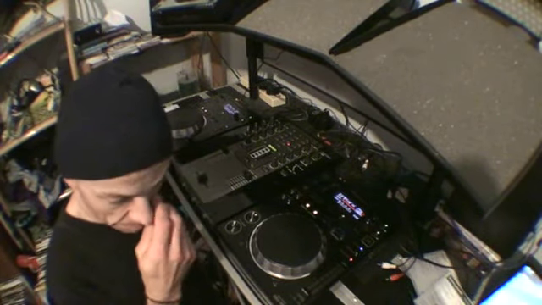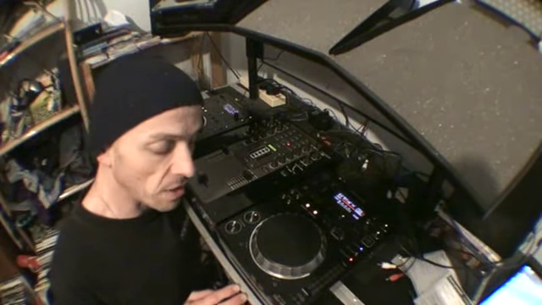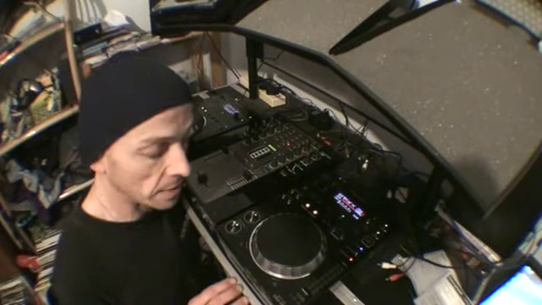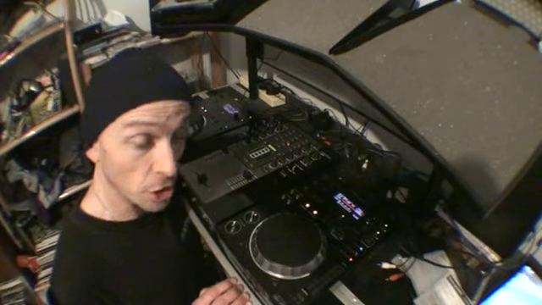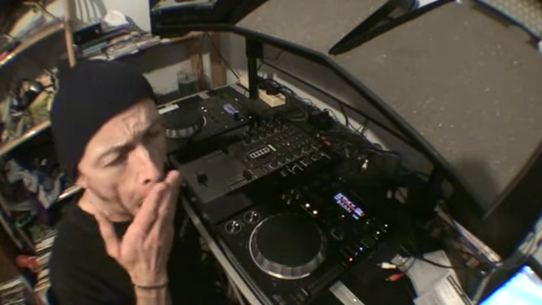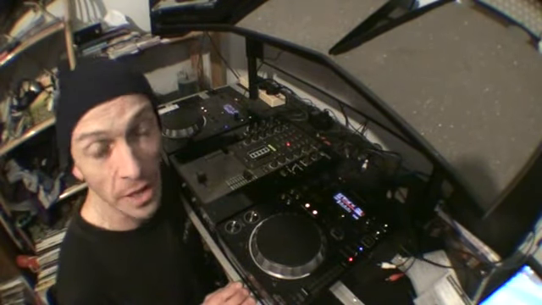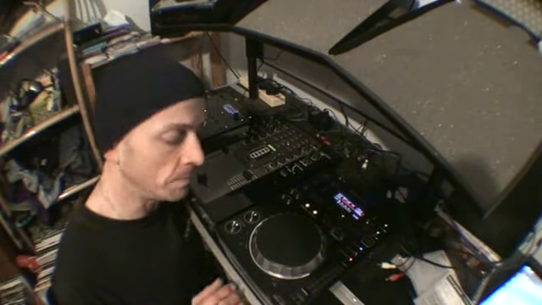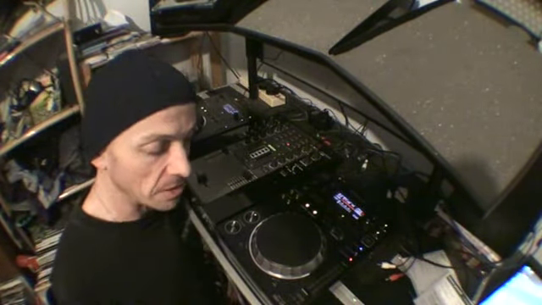Now, a lot of people seem to think that you have to mix the second track in with the end of the first track, and then you play the second track, and you wait till the end of the second track, and then you mix the beginning of the third track in with the second track. In other words, you just do the route. Forget it. Be random and experiment.